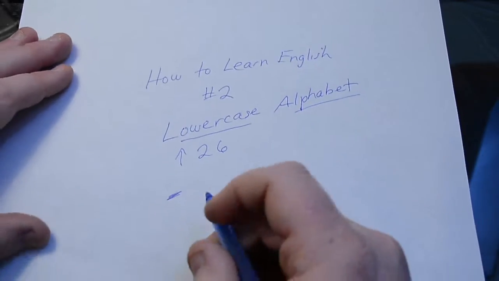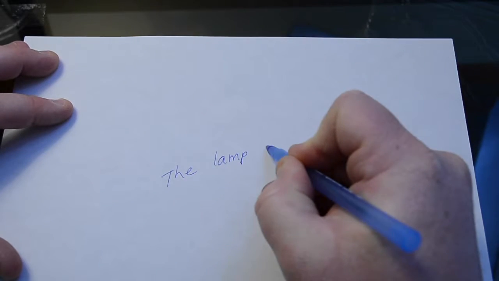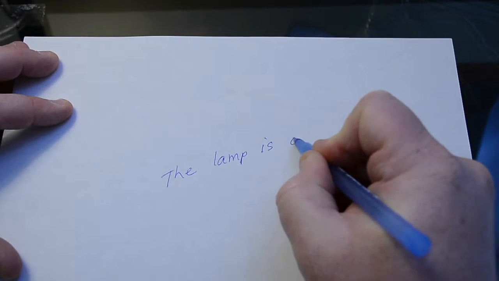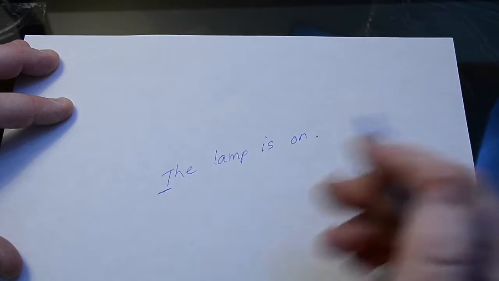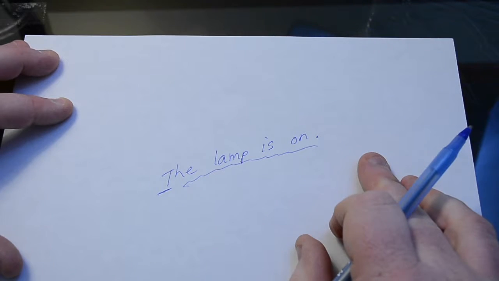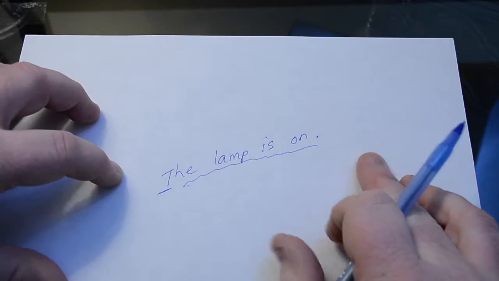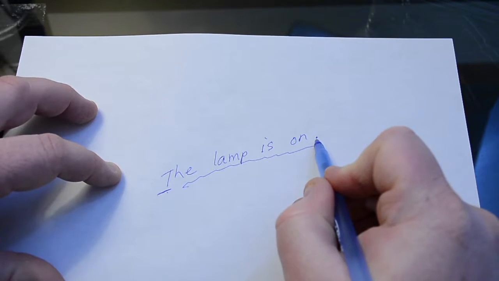For example, the lamp is on. This is the only capital letter that's used, and the rest of them are all lowercase or small. So this is a big letter, and the rest are small with a period at the end.